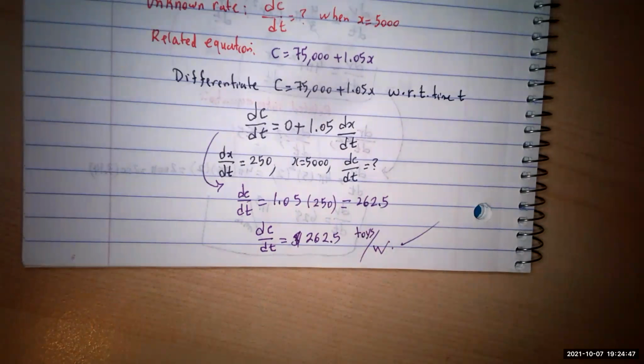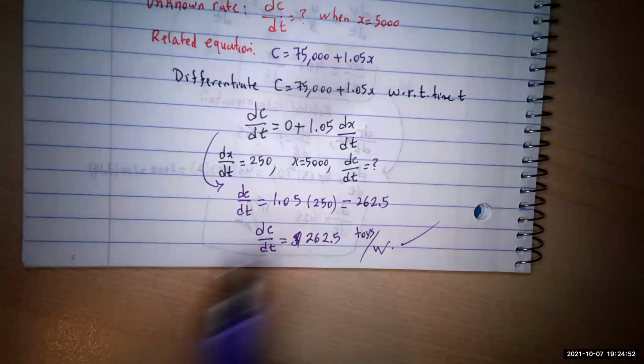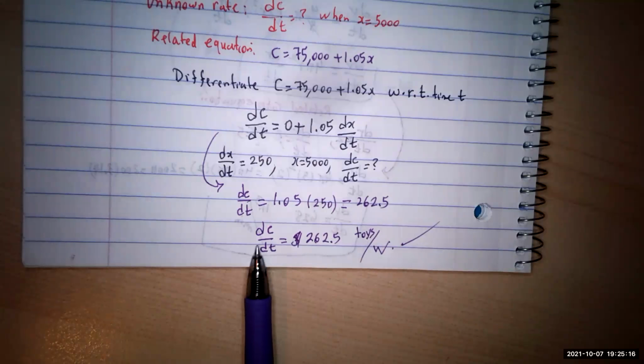That's the rate of change in your cost. This means if you increase the production at the level of 250 toys per week, the cost would be increased by $262.5 per week. This is going to be the case. Any questions? So this is, in fact, the difference between these rates.